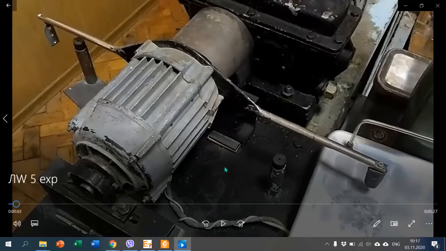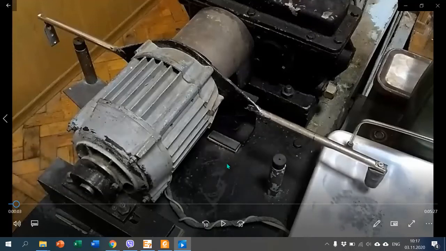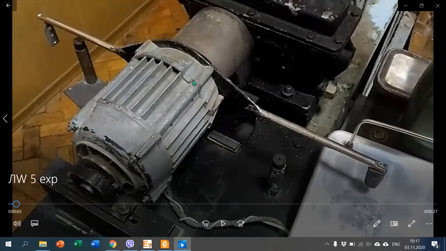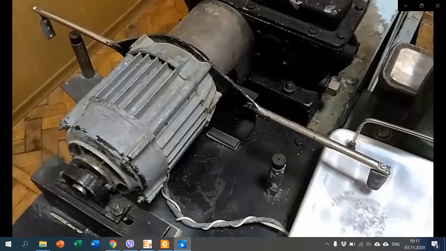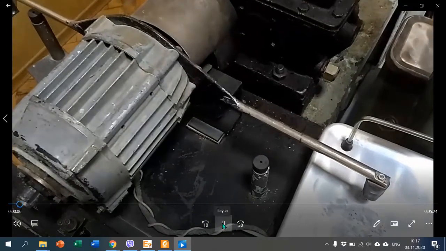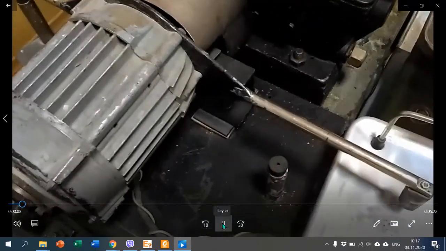So this is our set. This is the engine. It has two arms to balance, to make equilibrium condition for the engine, and the engine can move.